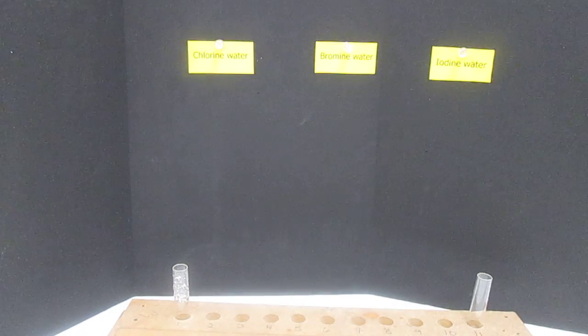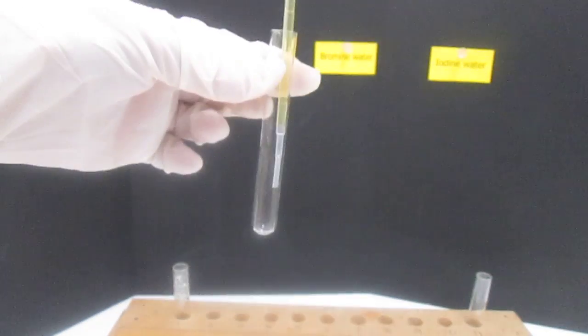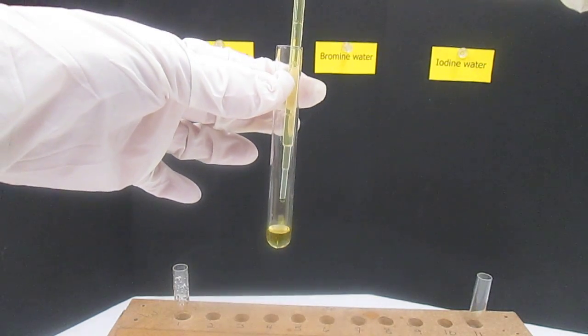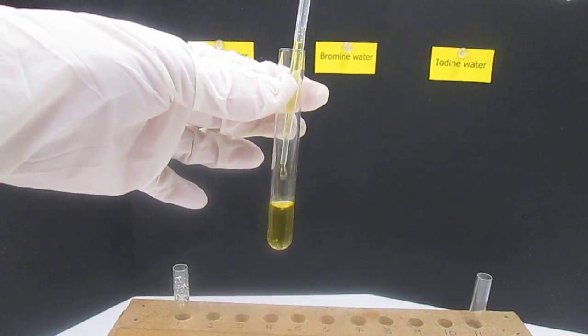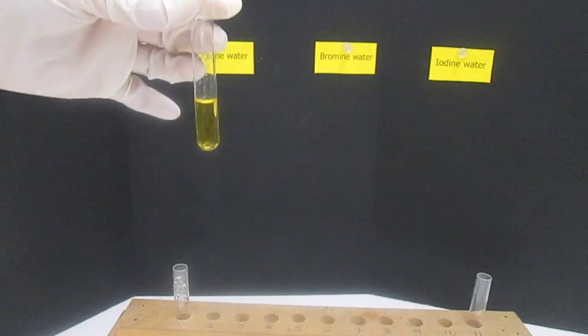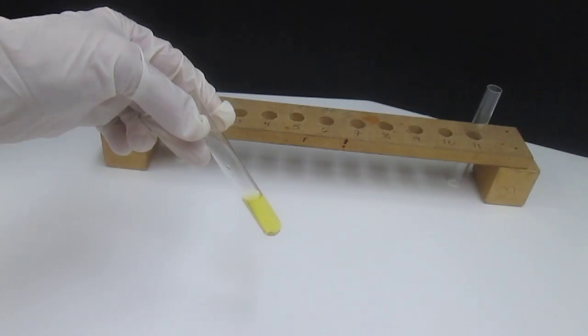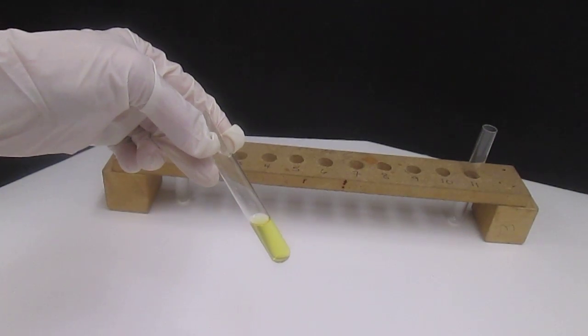Alright, we'll move on to the bromine water. Freshly made bromine water, so let's hope it has a little more punch to it. And we want about 2 milliliters of the bromine water. You can see it's got a nice pretty yellow color to it. So you can see the color up against the black as well as up against the white, whichever one seems to be more noticeable for you.